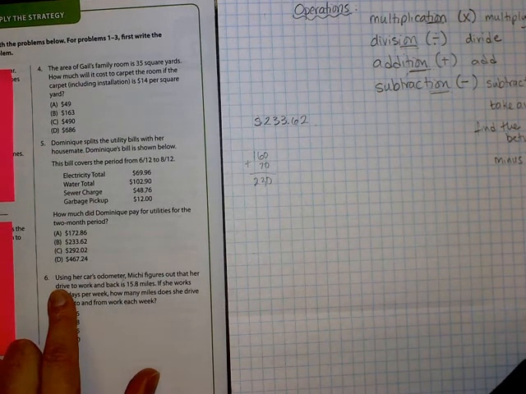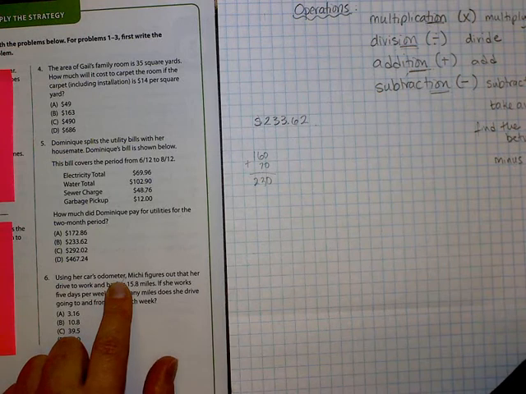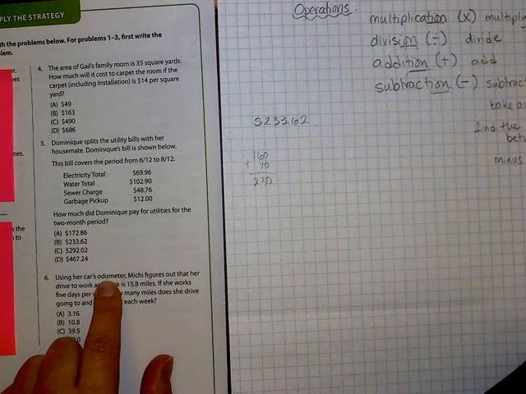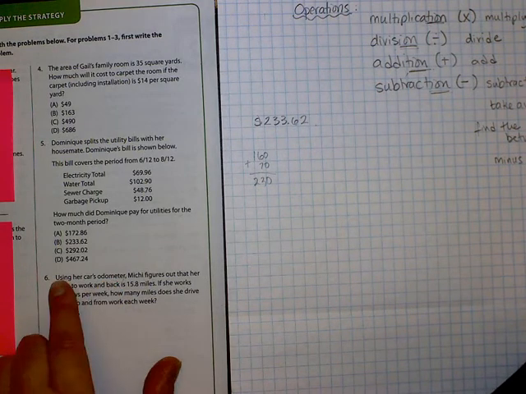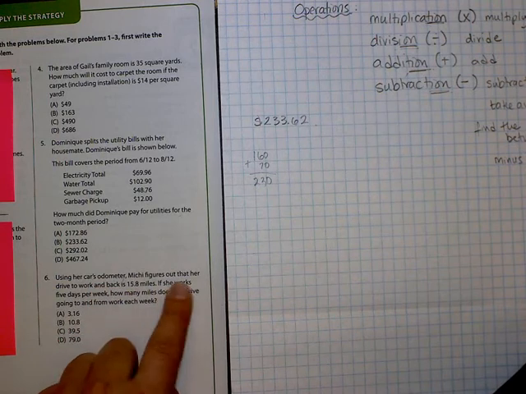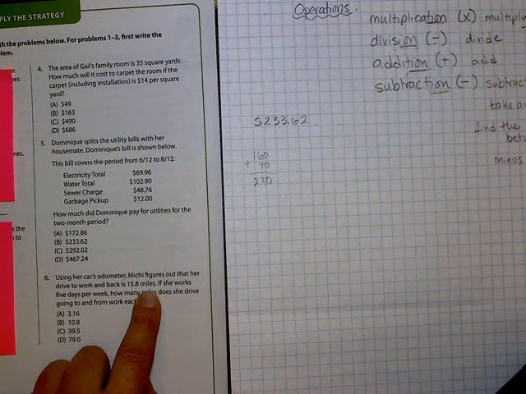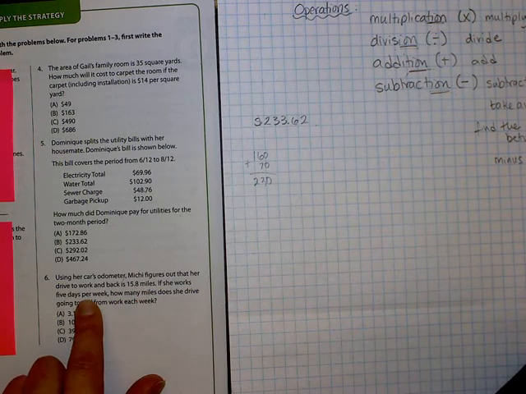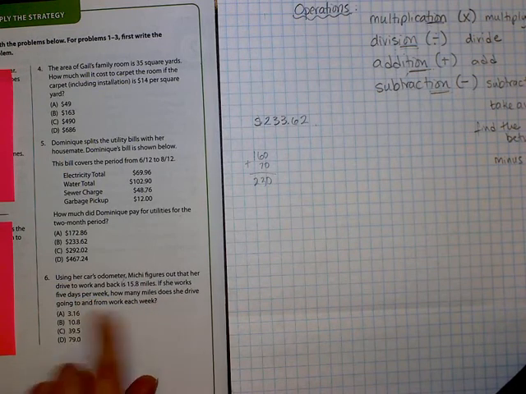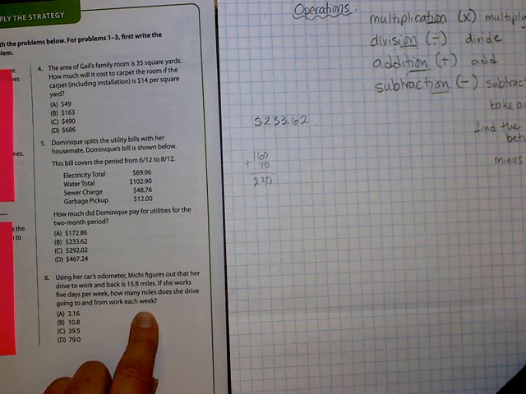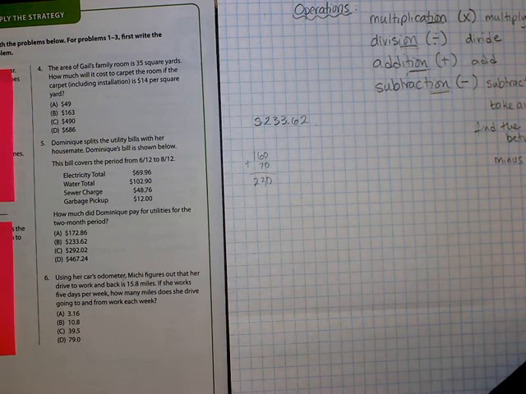And then the last one, number 6, using her car's odometer. Now, an odometer is the instrument on your dashboard which tells you how far the car has traveled in its lifetime. Using her car's odometer, Michi figures out that her drive to work and back is 15.8 miles. If she works 5 days per week, so per means every week, how many miles does she drive going to and from work each week? Okay, pause the video and we'll go through the answers.